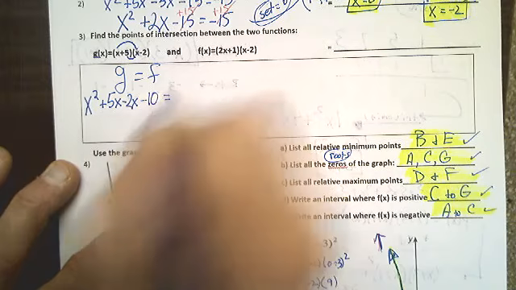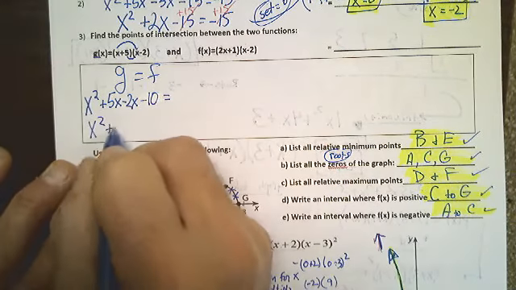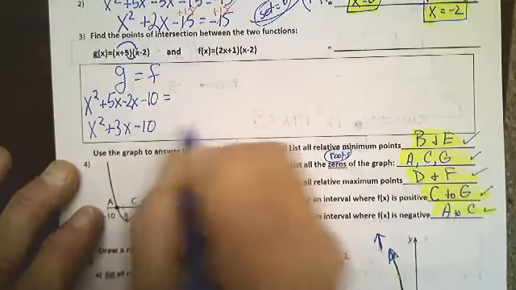Minus 10. So that's x squared plus 3x minus 10.